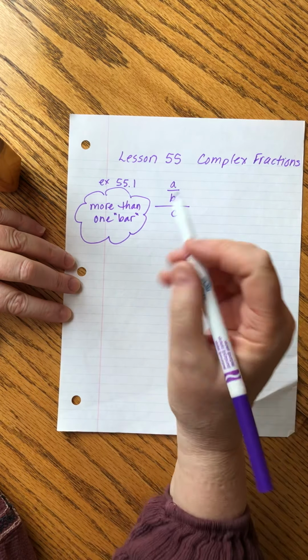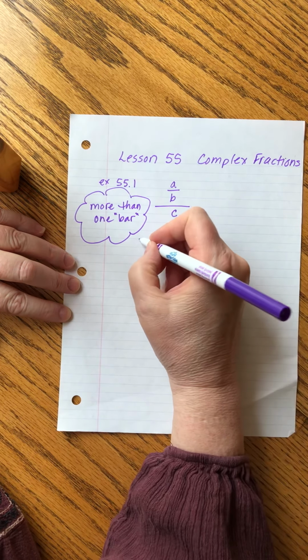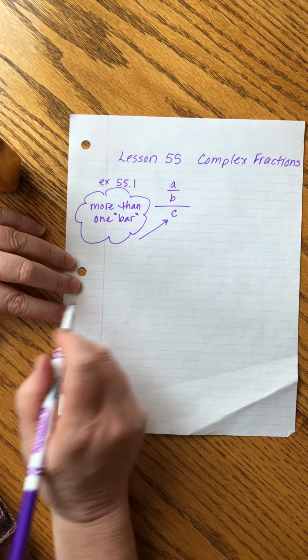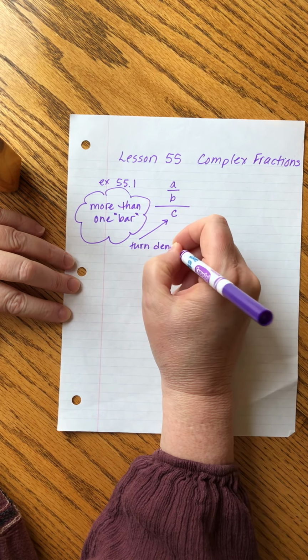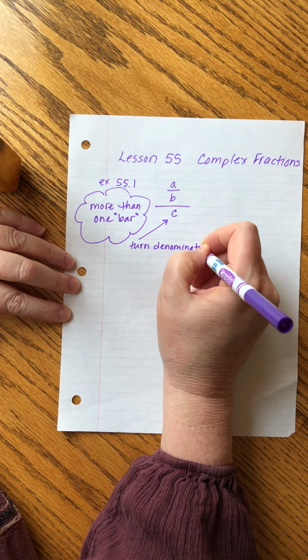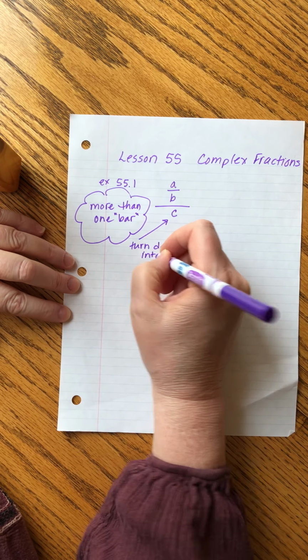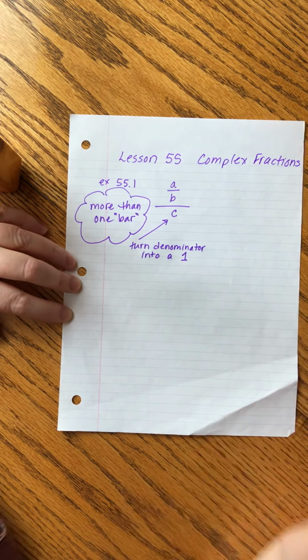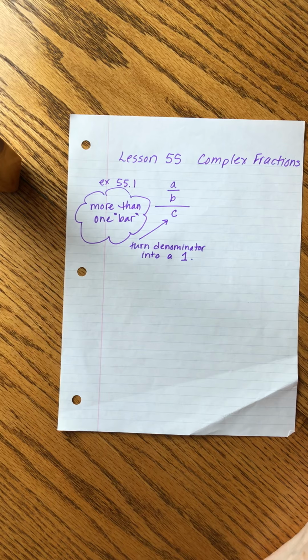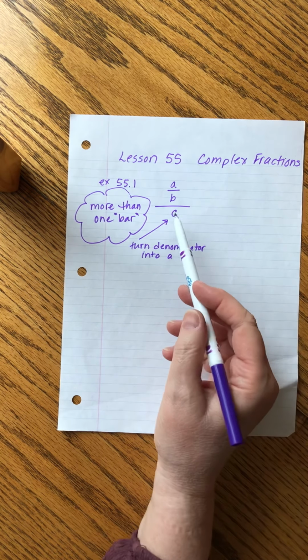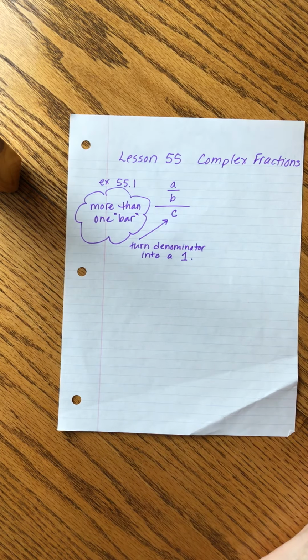Okay, when we're dealing with a complex fraction problem, we always start by looking at the denominator. And we want to turn the denominator into a 1. There's a fancy one for you. The reason we want to do that is because whenever our denominator is a 1, we can ignore it. Poof, it disappears. A denominator of 1 goes away, and that's exactly what we want. We want this to go away so that we just have a fraction on top.